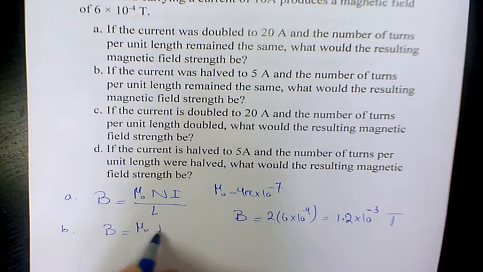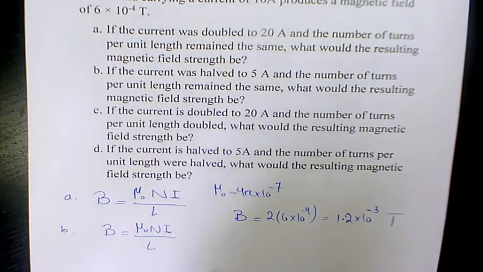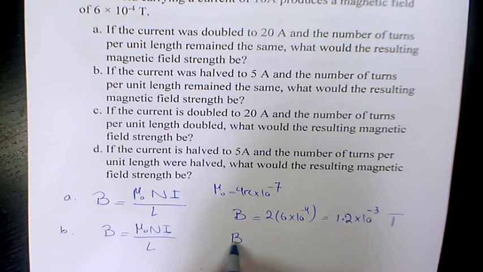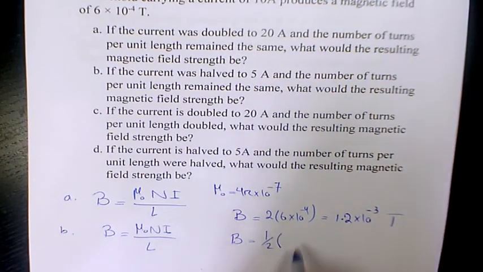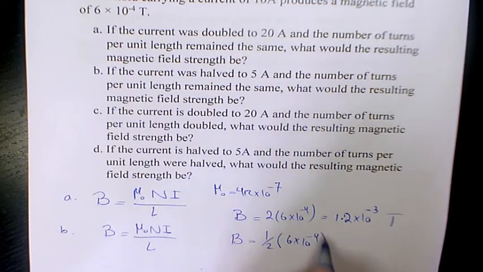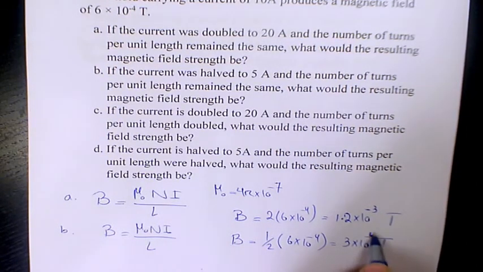So again, we are using the same formula. I becomes half, so B becomes half as well. So we divide by 2. So that will be 3 times 10 to the power of negative 4 Tesla.